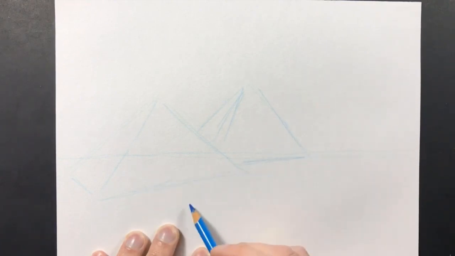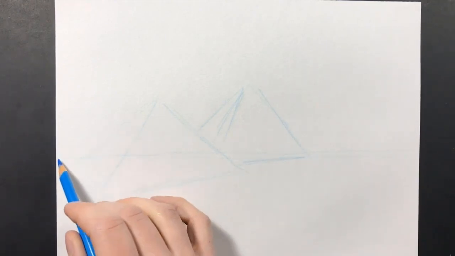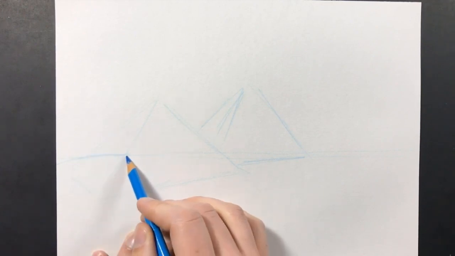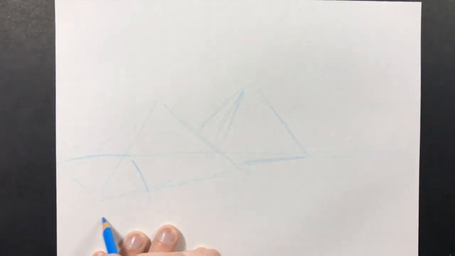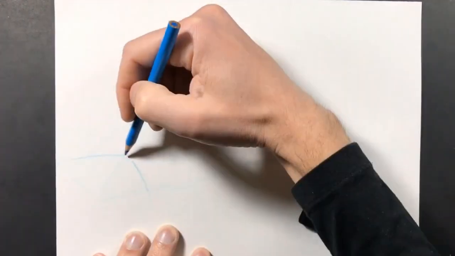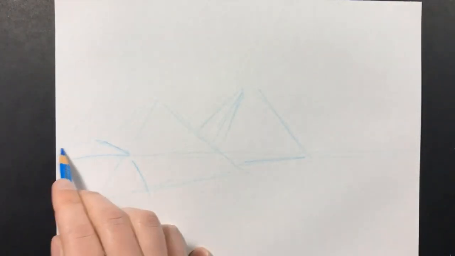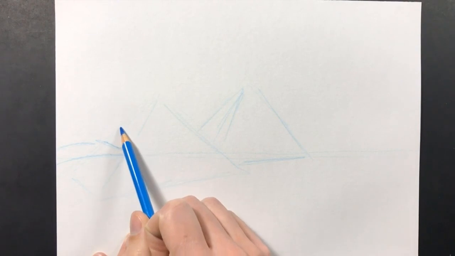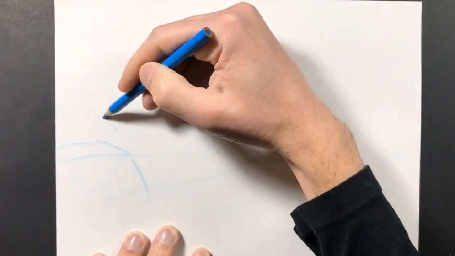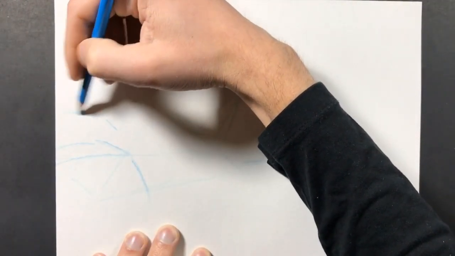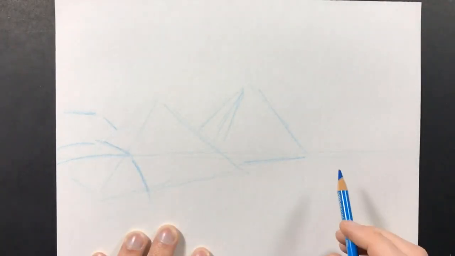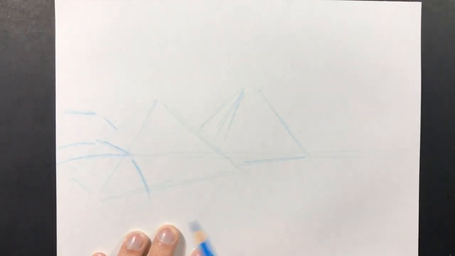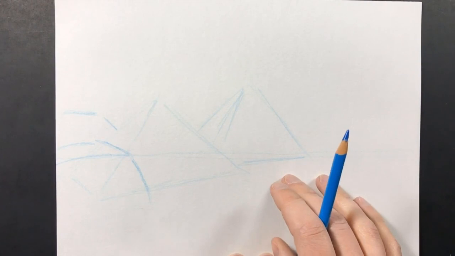Just like so. And then I'm going to put a shape over here that sort of connects into this shape. And it'll sort of be a rounded cube type of a shape. So there's its top surface right there. And then I'm going to add another surface behind this mountain. So you get a view of that plane right there. Alright, cool.